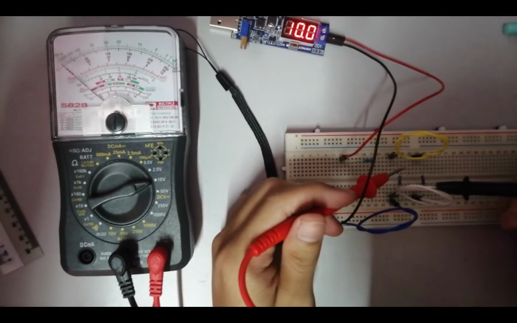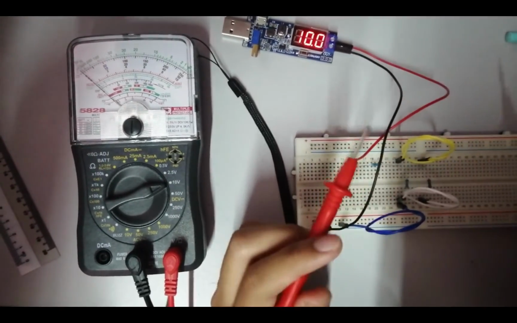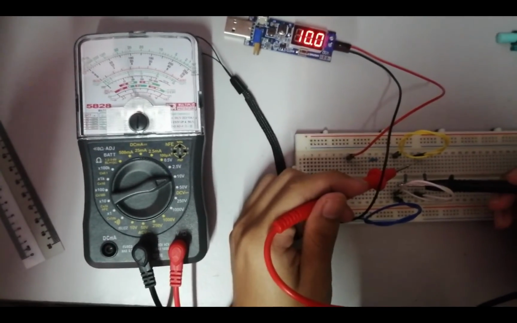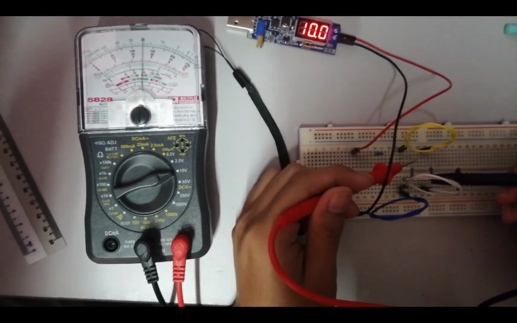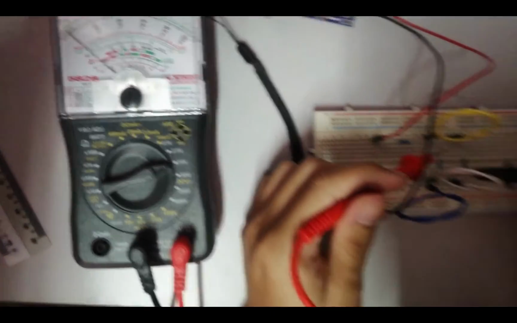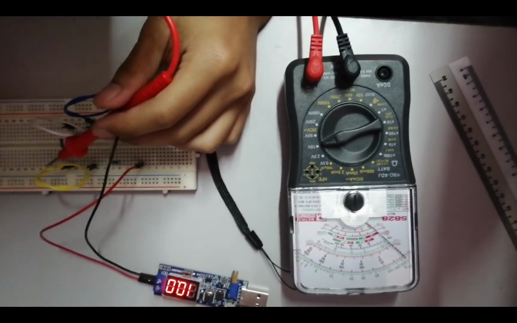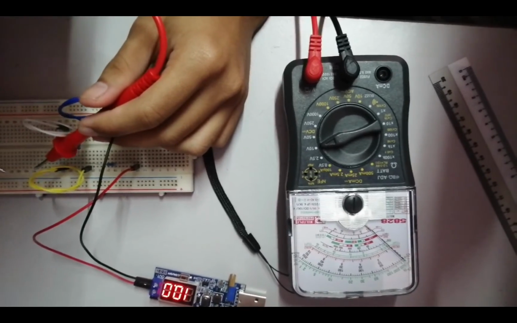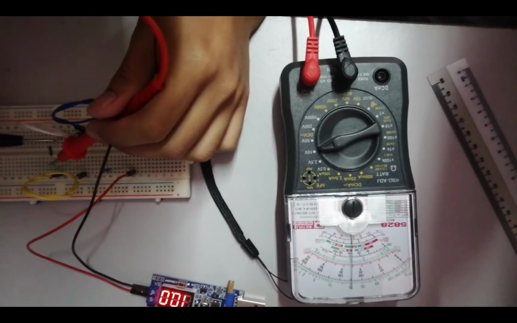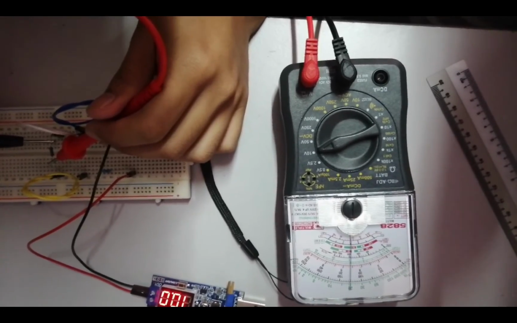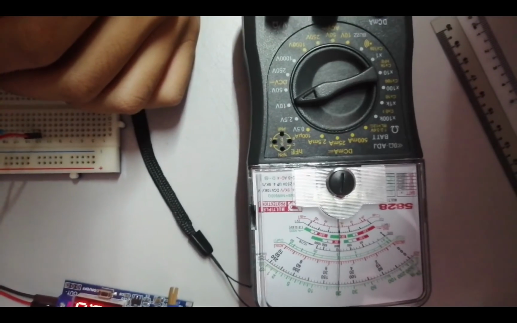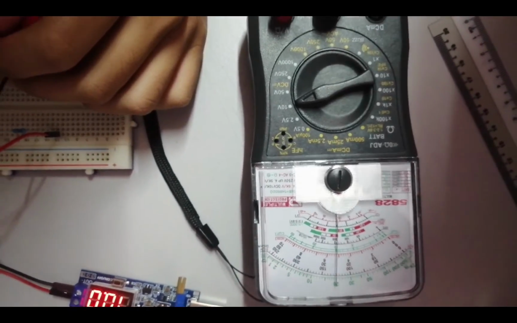For our second resistor, which is 2K ohms, the reading is 5 volt. The third resistor, which is 2.2K, is the same as the 2K ohm resistor, which is 5 volt.